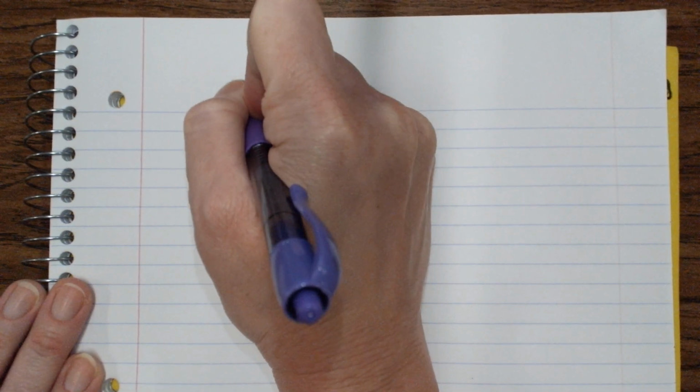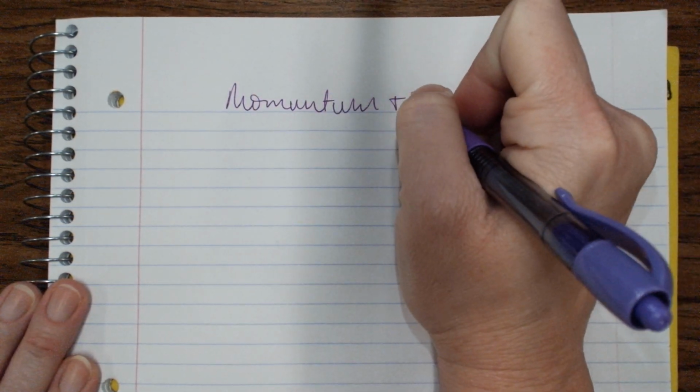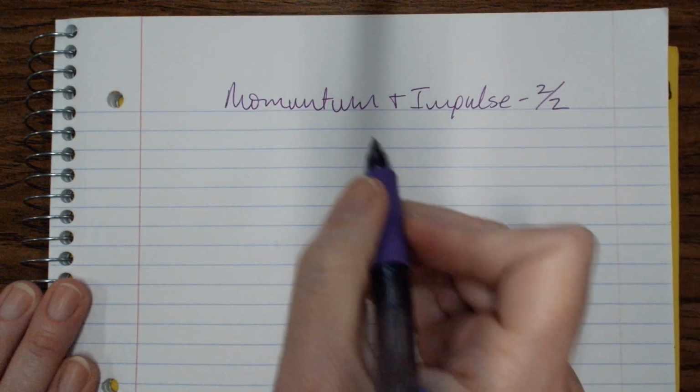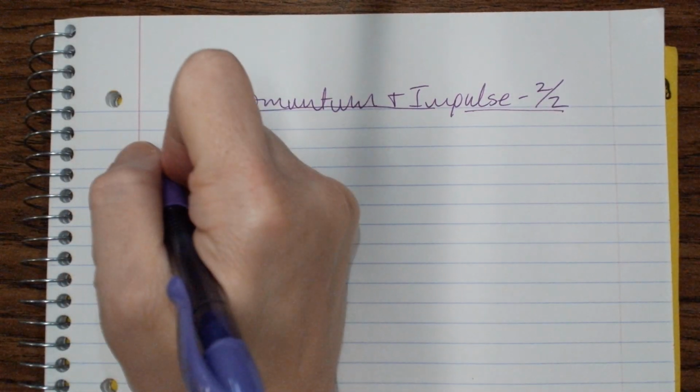Okay, so today we're learning about momentum and impulse. Okay, so what is momentum?